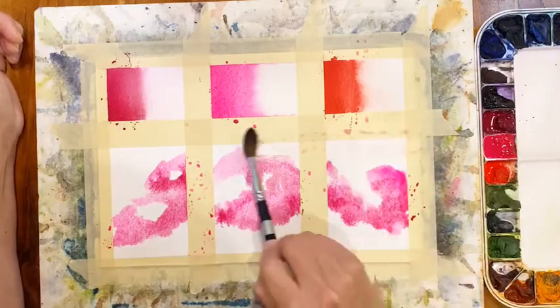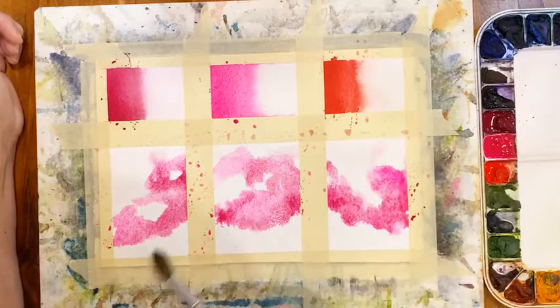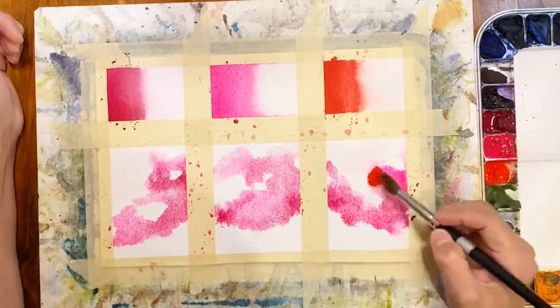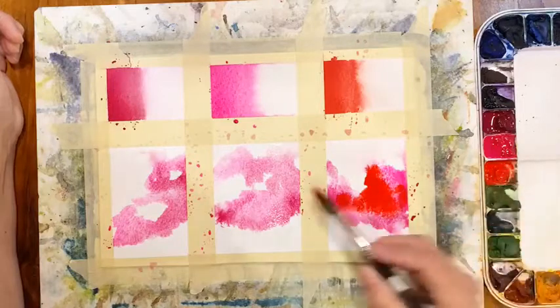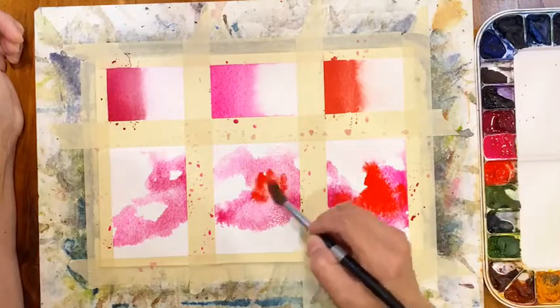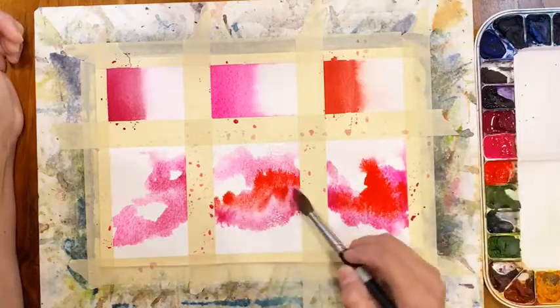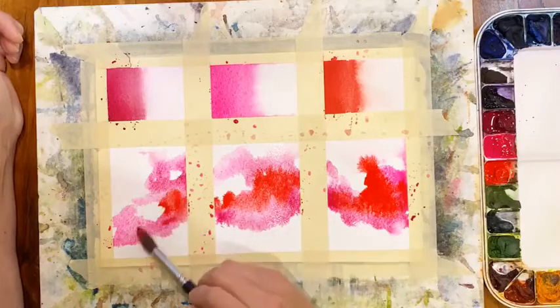I'm going to wet some of this background a little bit too. There we go. All right, and then I'm going to come in, get that Windsor Red going. You know, just that beautiful. And see, it layers really nicely. I'm working very wet on wet right here, but the Windsor Red, even though it is semi-transparent, it's a beautiful color for layering as well.